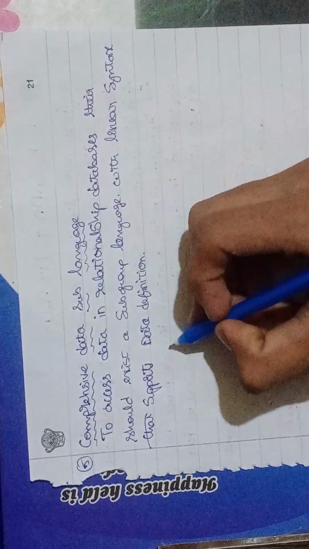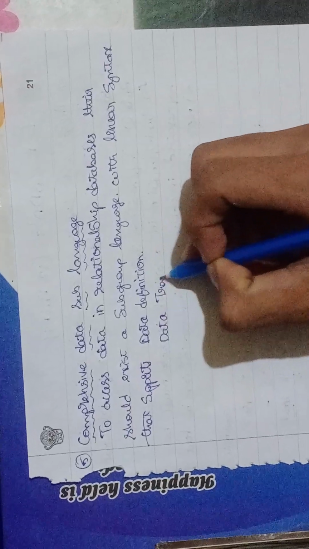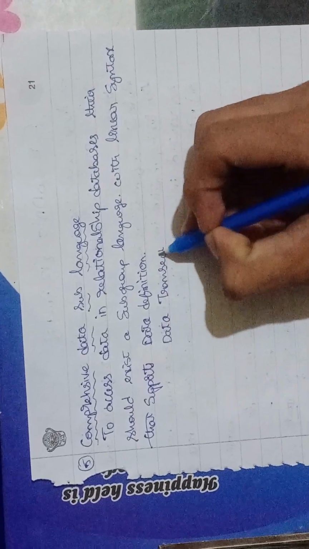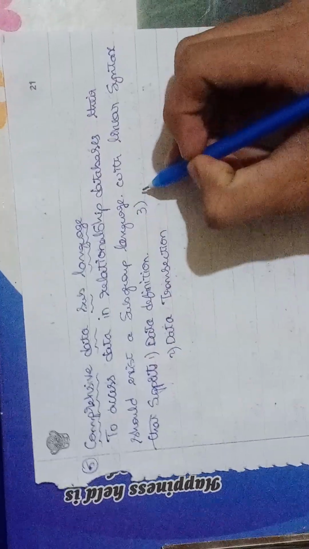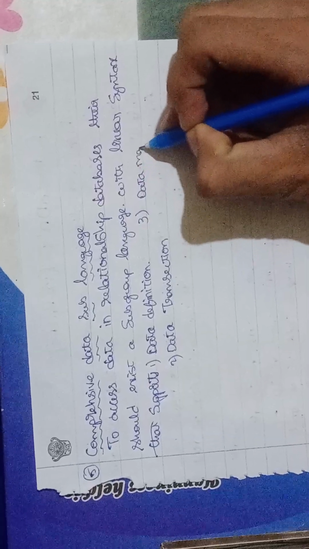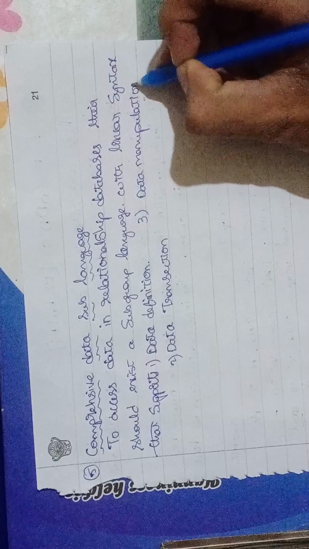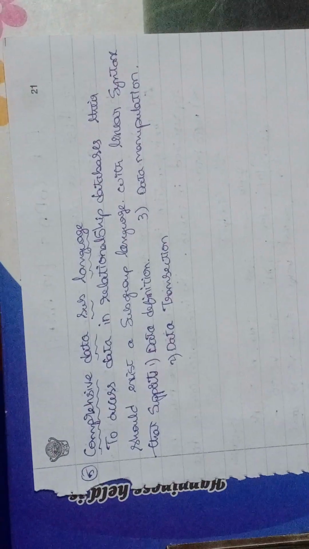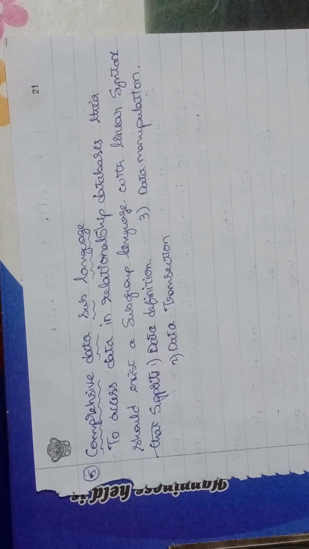Data definition, data transaction, and the third one we can see is data manipulation. Okay, this is the fifth rule of Codd's rules.